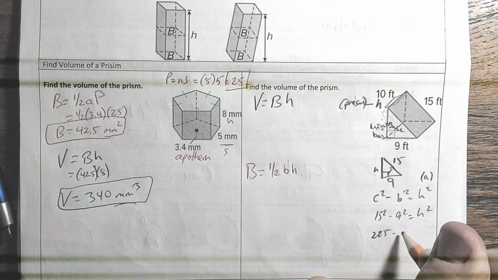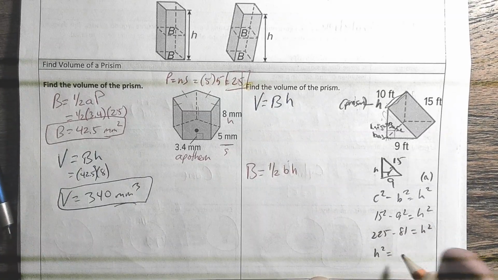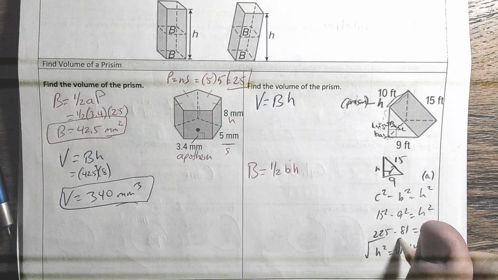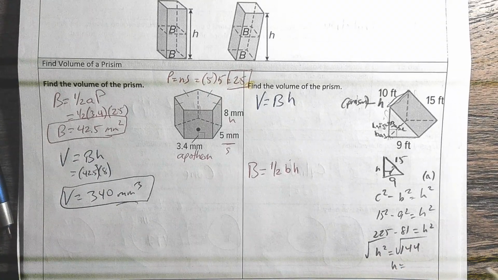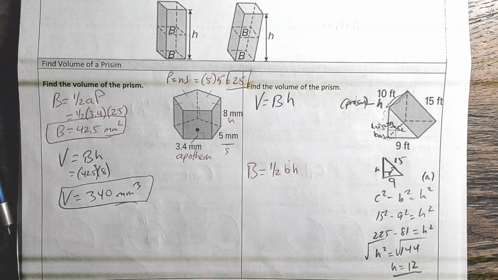15 squared is 225. 9 squared is 81. Subtract those from each other and you get 144. So that height squared is 144. We take the square root of both. The square root of 144 is 12. So the base height is 12.